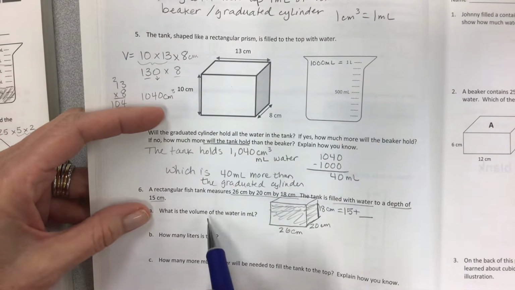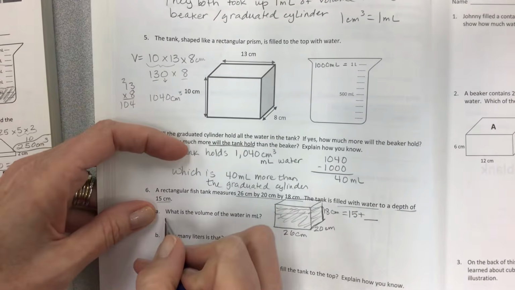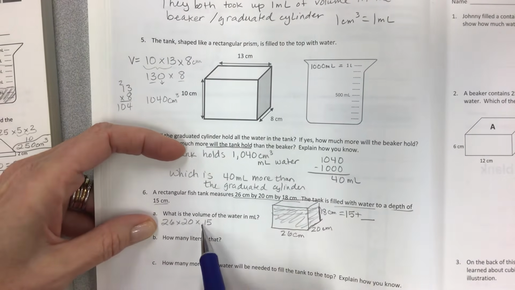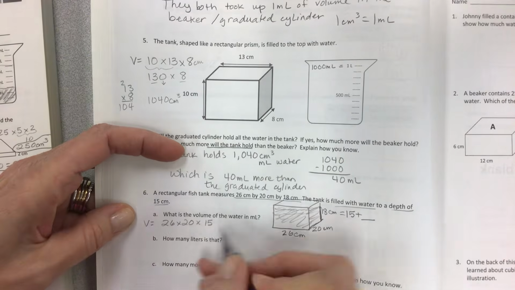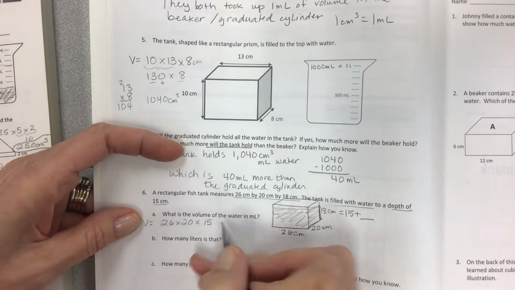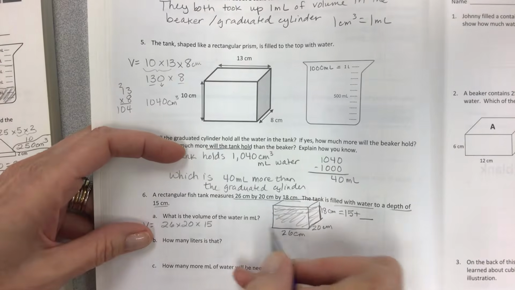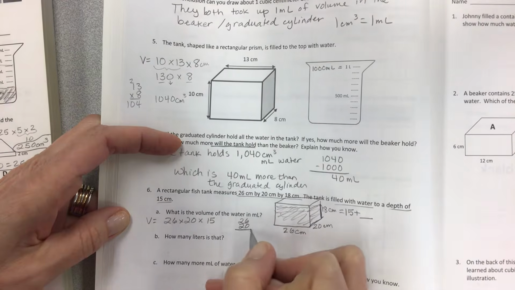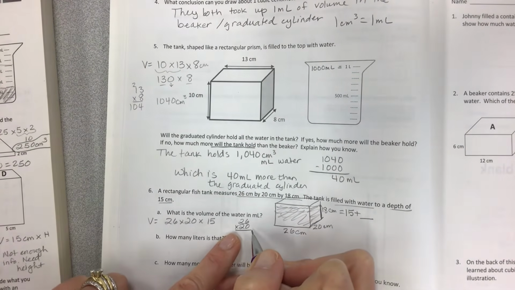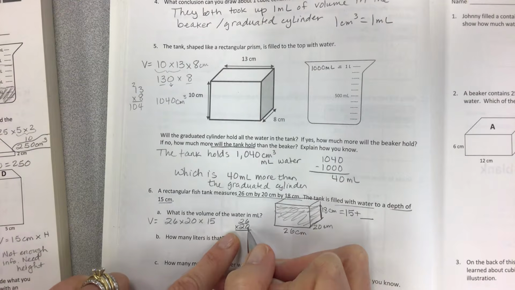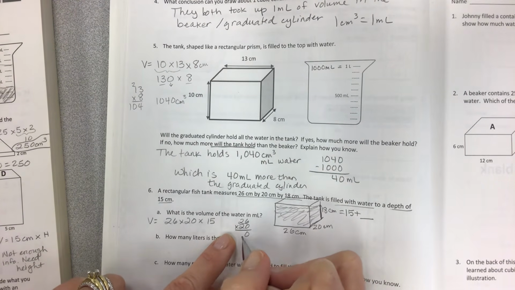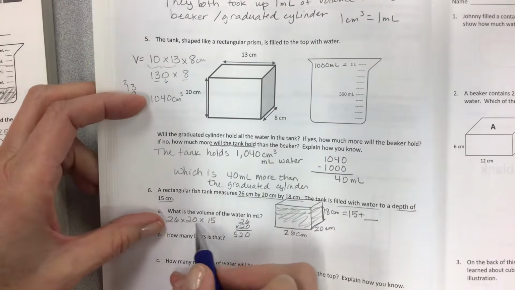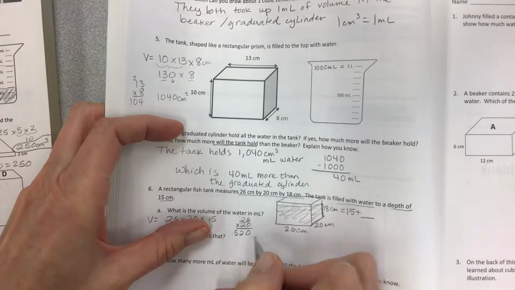So for right now, we just need to know the volume of water. So we're going to use our 26 times 20 times 15. And that will give us our volume in centimeters, but also milliliters. So 26 times 20, they don't really give you a whole lot of room here. Put the 0, 1 on the bottom so that you don't have to have a whole row of partial products. 0 times everything is 0. Now move on. 2 times 6 is 12. 2 times 2 is 4 plus 1 is 5. So it's 520 just for those two, but you need to continue.